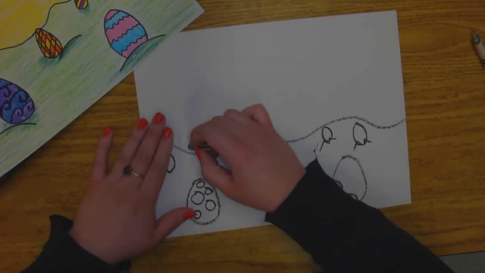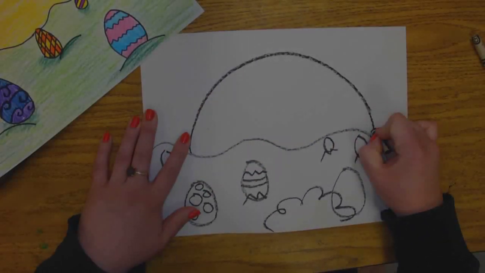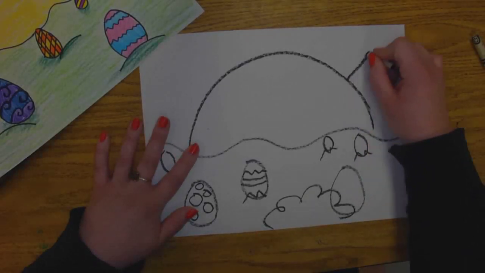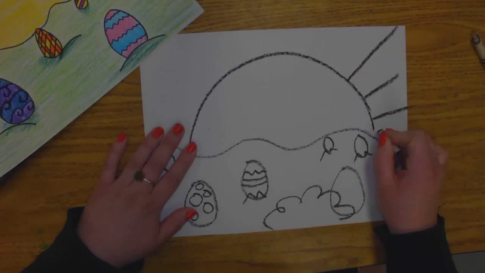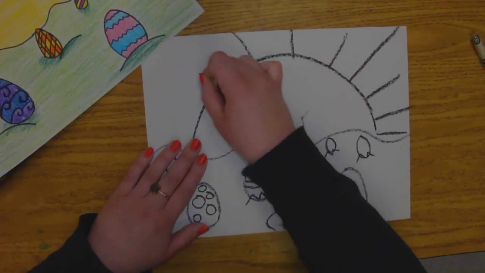And then you can do the sun. The sun is going to be in the sky, right? We're going to do this big half circle. You're going to add rays to it, which are diagonal lines. These are diagonal lines. Have those go, and they can go all the way off the paper.